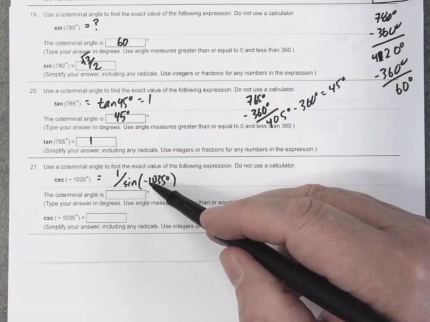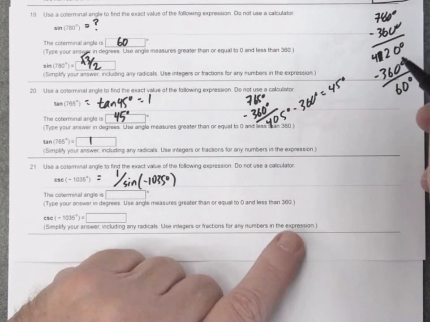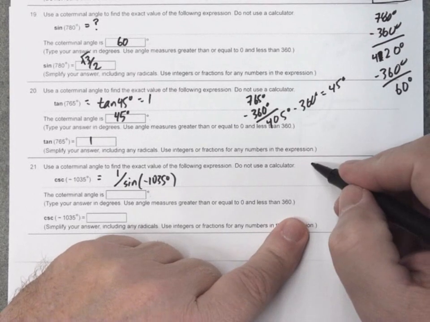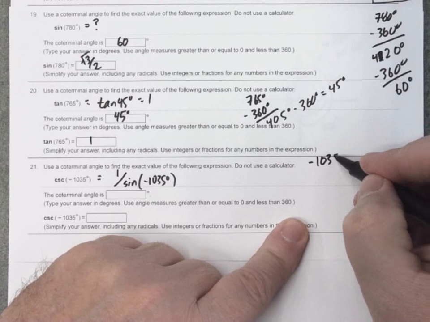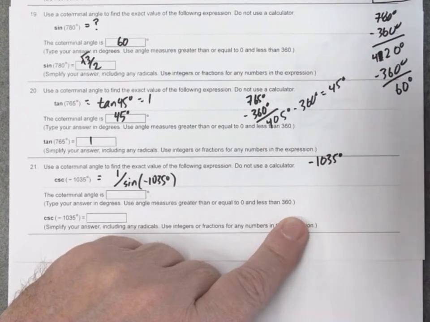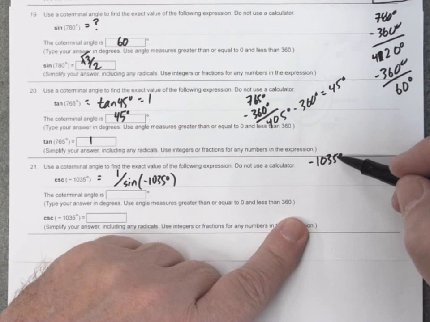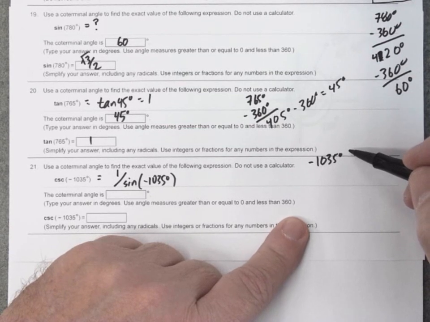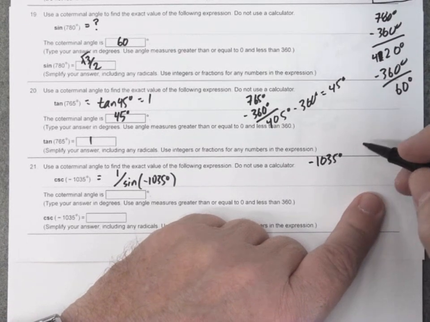So now we first need to find the coterminal angle of negative 1035. So the little twist is, since this is a negative angle, if I want to get this inside the unit circle, I can really do one of two things.